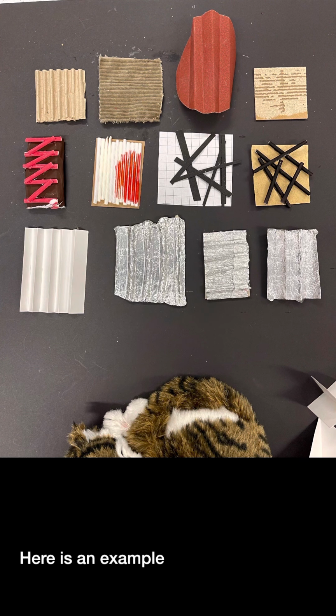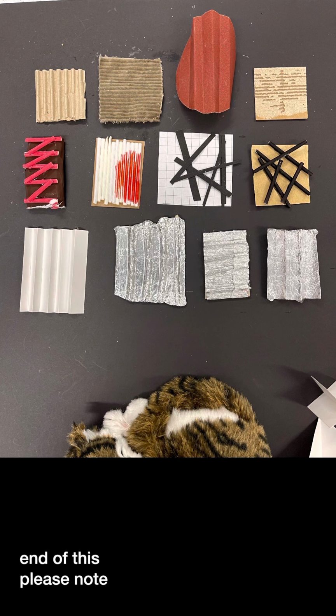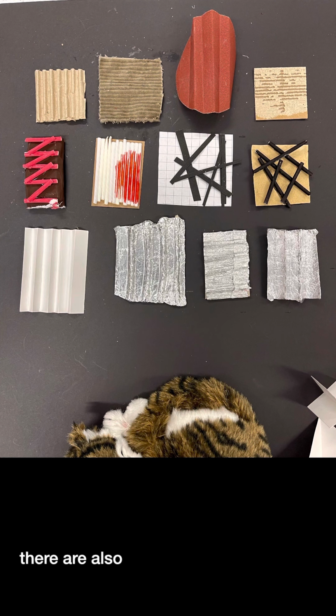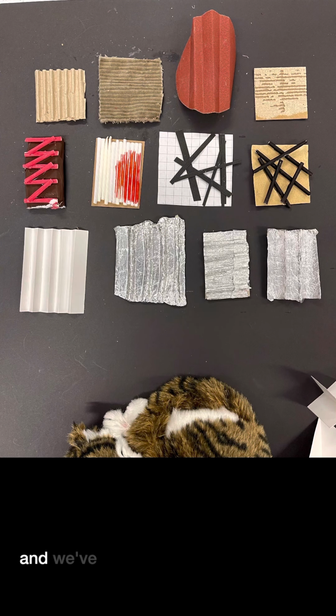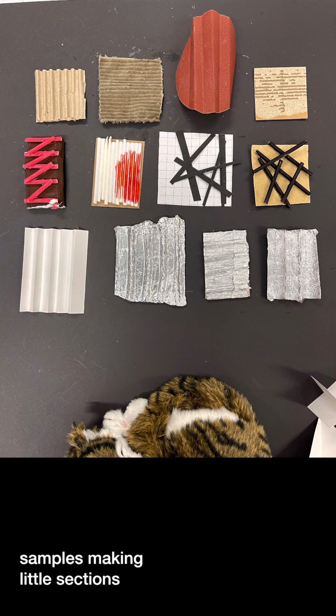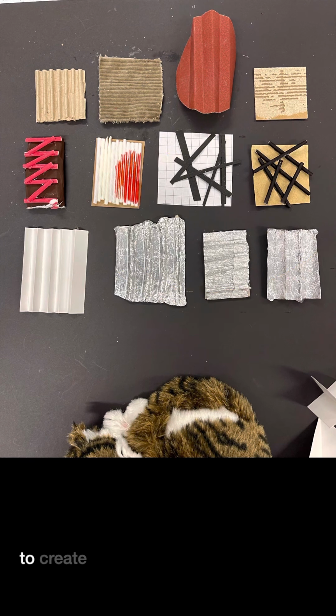Here is an example of what you might end up with at the end of this. Please note, some of these are simply cut samples of relevant textured surfaces. There are also scored and folded examples, and we've done a number of different samples making little sections using straws and cut paper to create little three-dimensional surfaces.